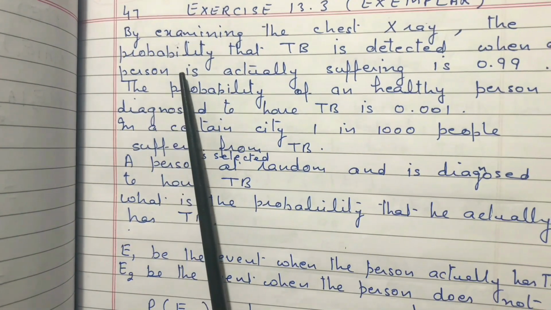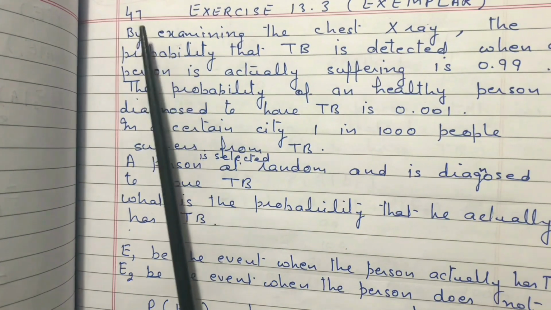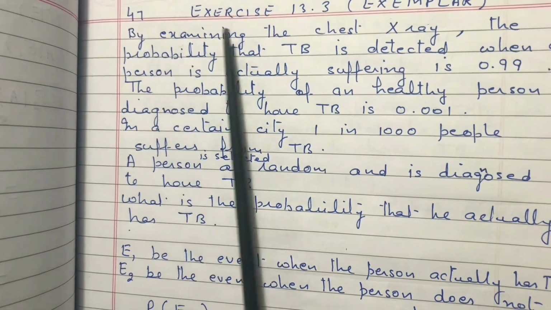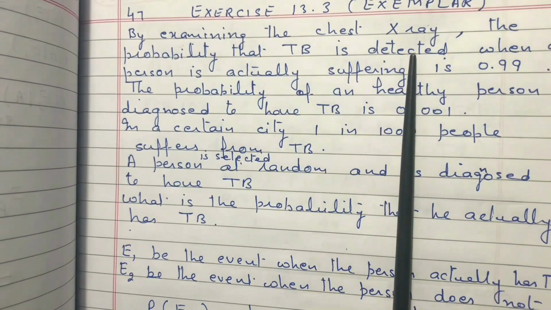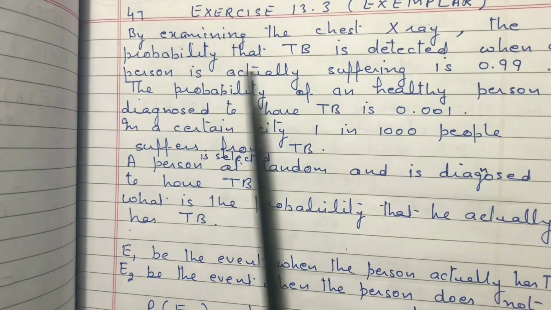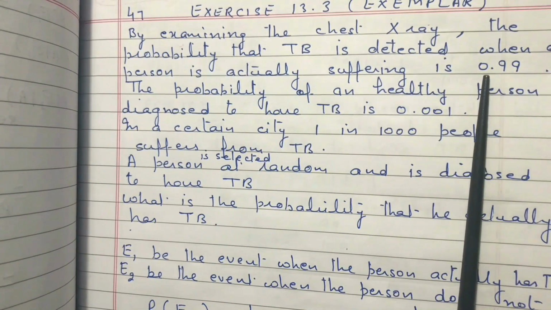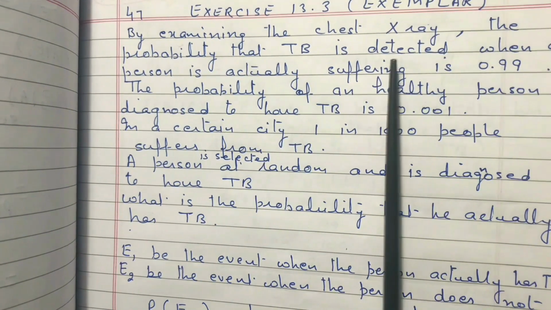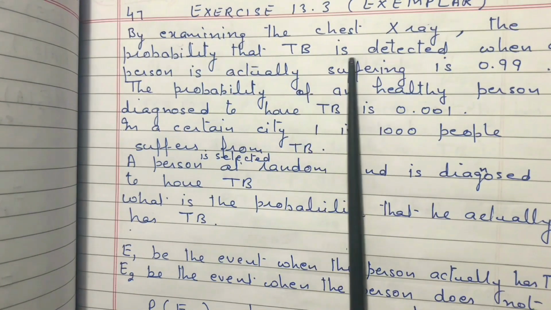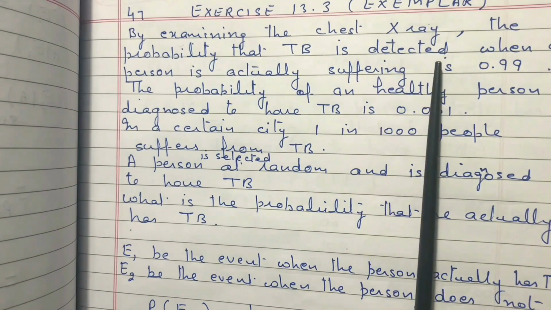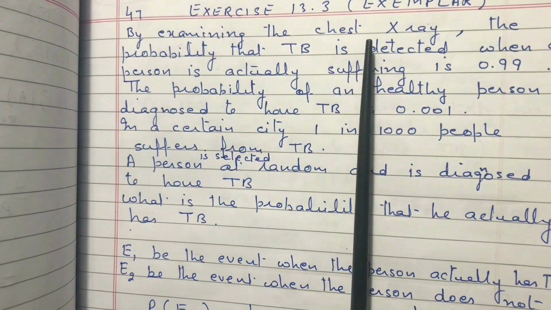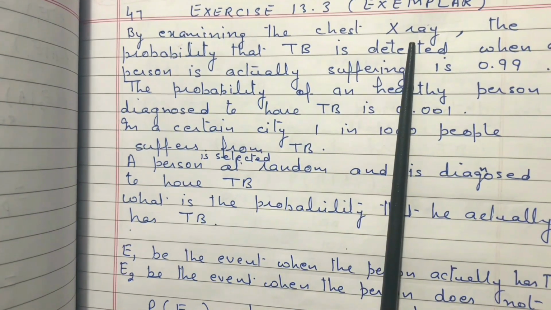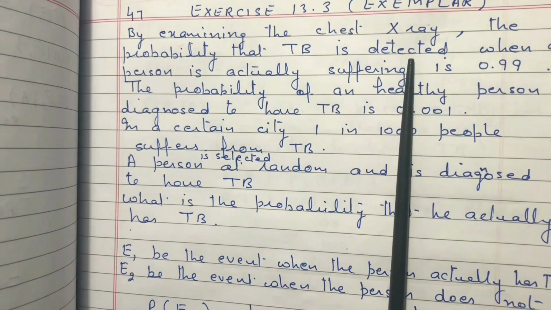Now let me explain the statement of this question. The first line is, by examining the chest x-ray, the probability that TB is detected when a person is actually suffering is 0.99. This line says there is a person who has TB, and if a chest x-ray is done on that person, TB is detected.